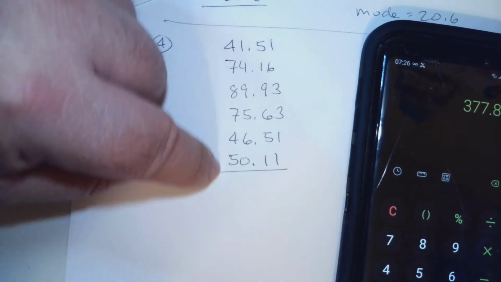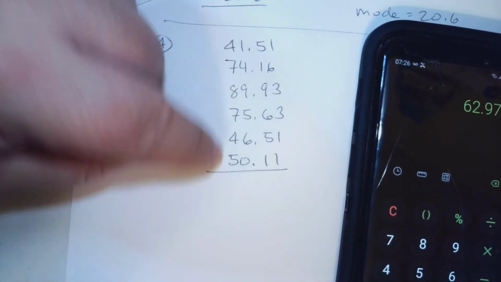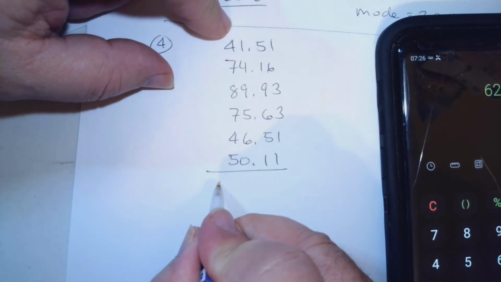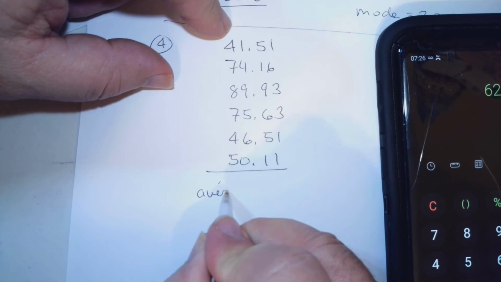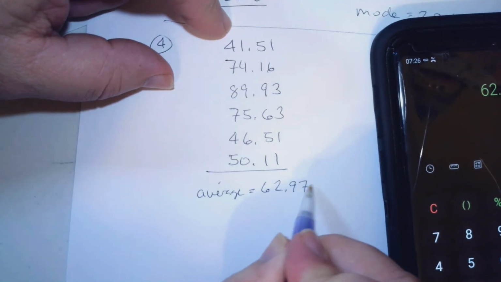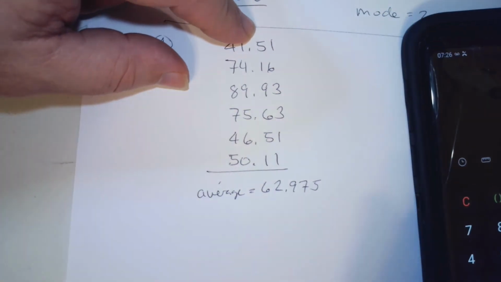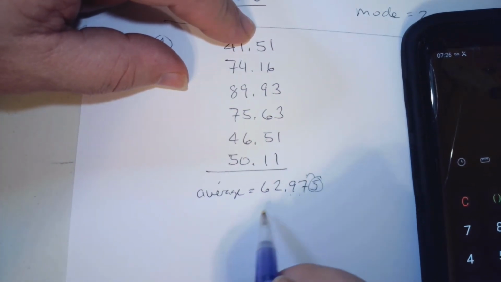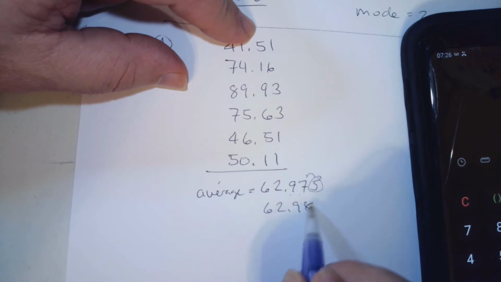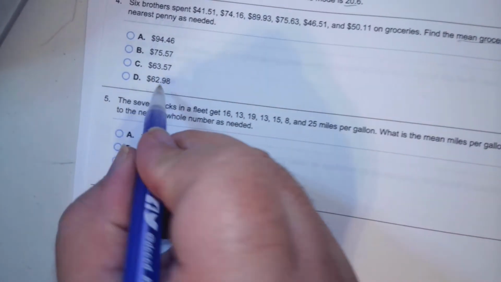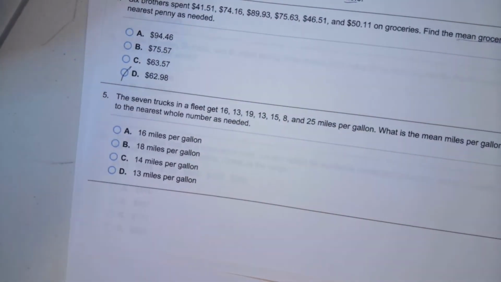And we have 6 scores, so we divide it by 6. So the average is 62.975. Since we went to 2 decimal places, that's a 5, so we round up and have 62.98. 62.98, that's D.